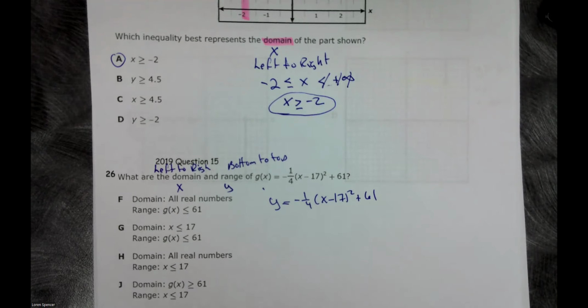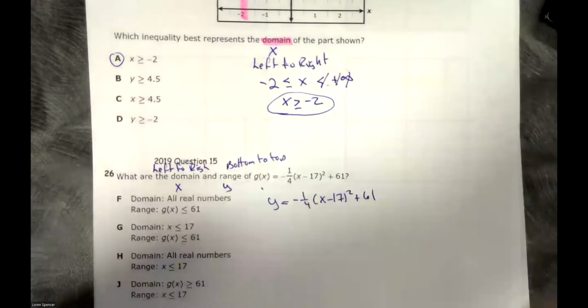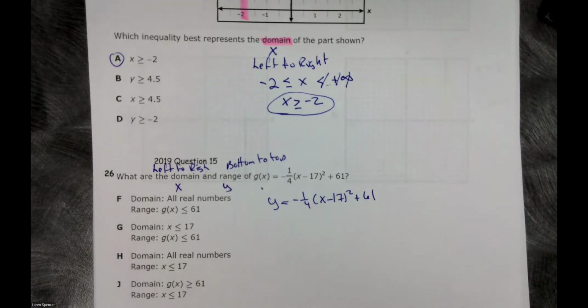And I'm going to type that in. So y equals -1/4 parenthesis, use a little square down here, plus 61. Make sure you have it in there correctly. I do, and turns out mine fit on the screen. If not, you may have to zoom in and zoom out.